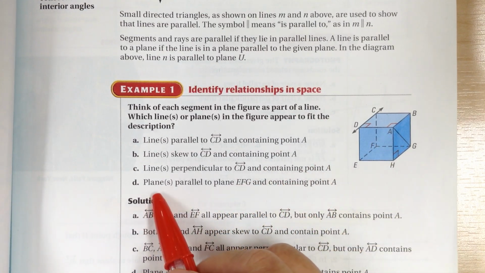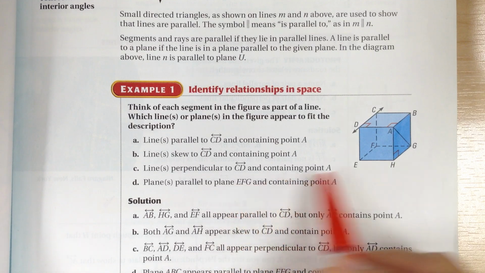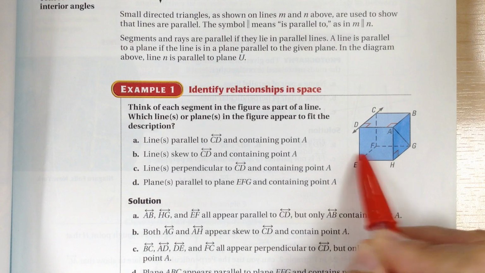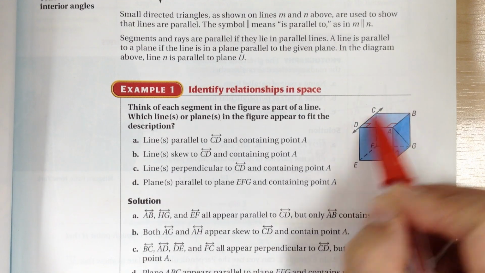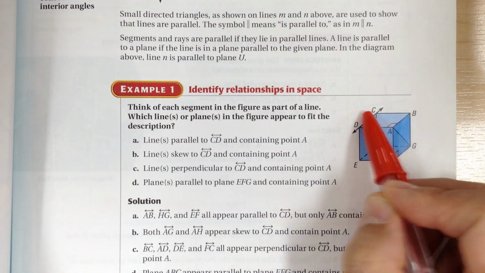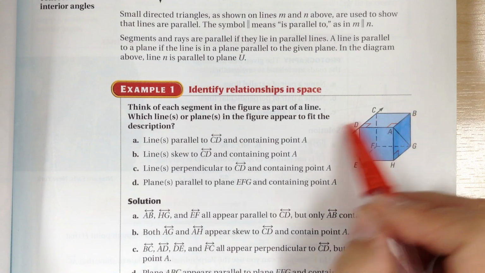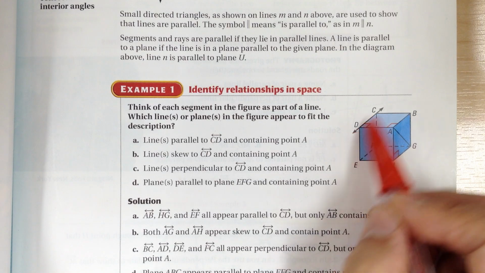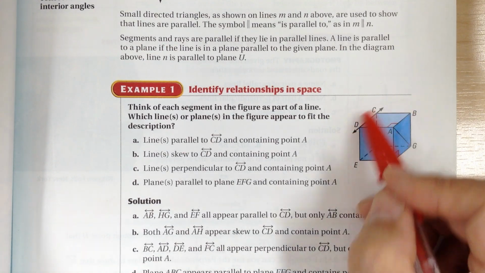So you're looking for a plane that is parallel to EFG. So here's EFG, the bottom one. The plane parallel to that would be the one on the top. So the answer would be ABC. Now you can choose any three letters. You can choose A, D, C if you want to, that's fine, or B, C, D.